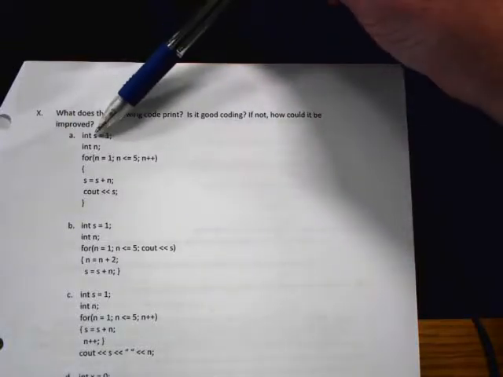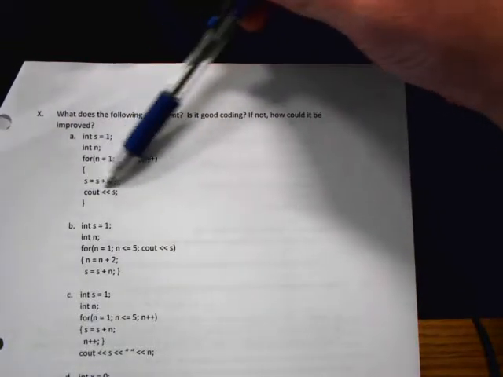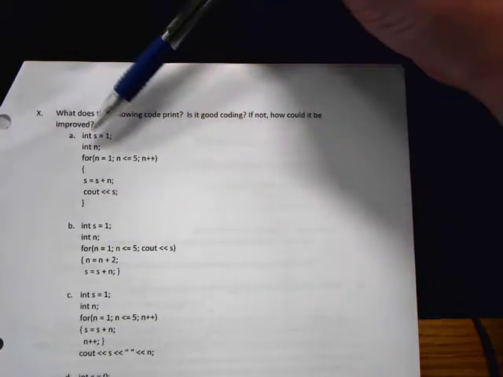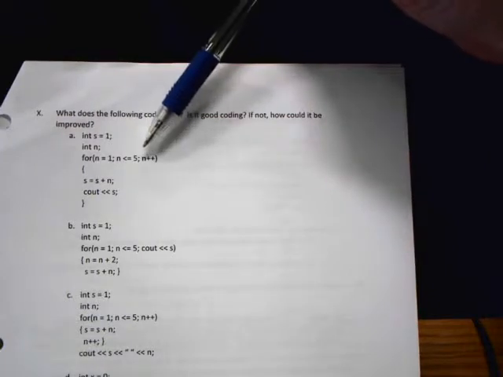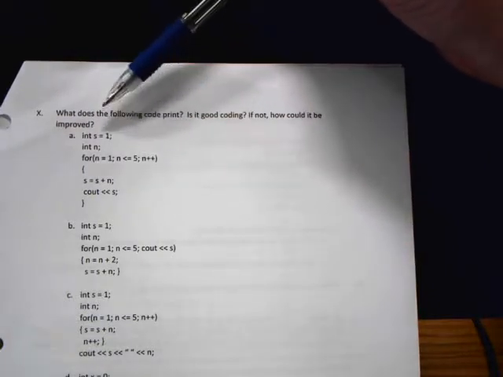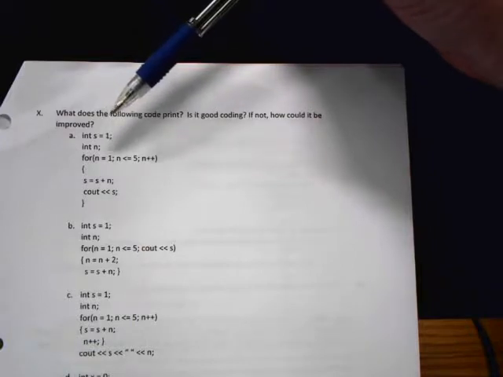Why are there two ints? S stands for sum. S is summing something up. And n is just the variable that we're using to control our for loop. So that's why we need two of them. N is controlling the loop, and S stands for sum. Should have just used the word sum, I guess, but I didn't.